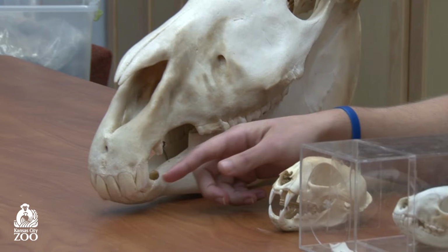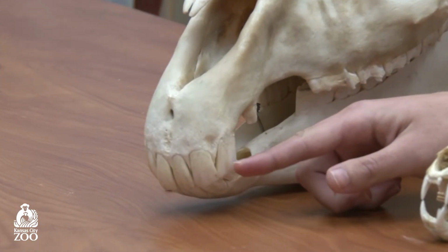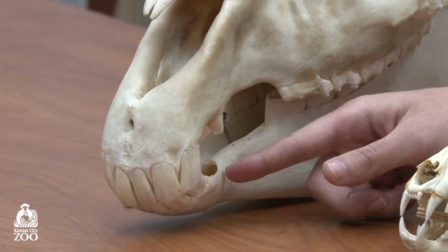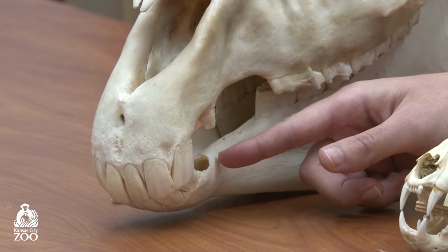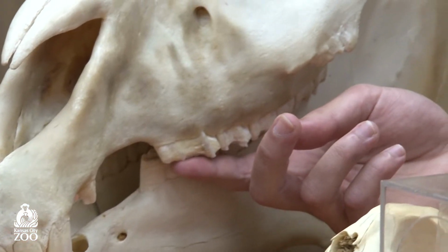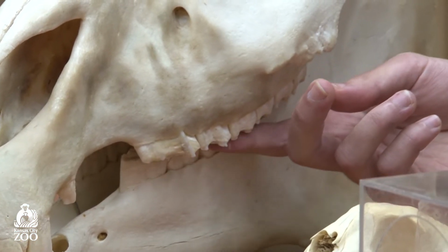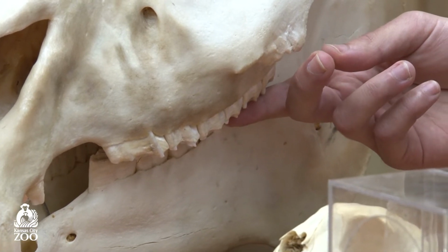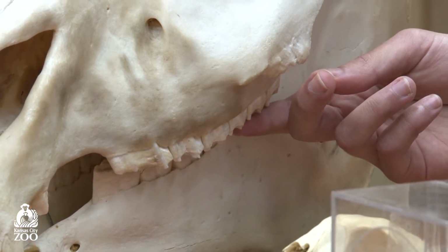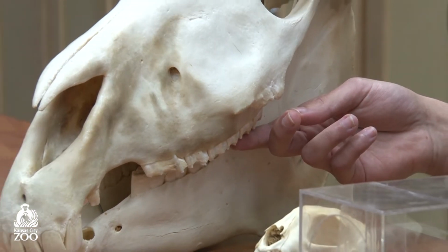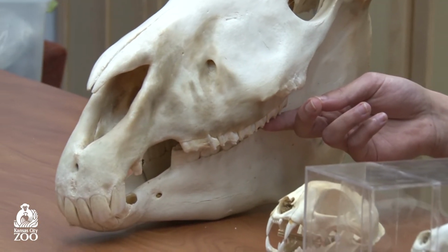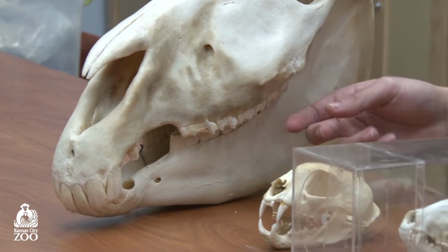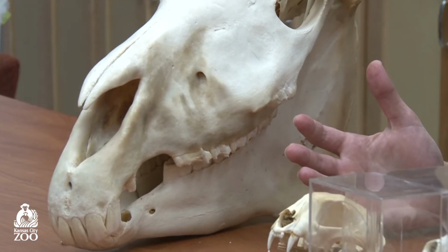Here we can see that it's got some pretty pronounced incisors. I don't see too pronounced of canines, if the prevalence of them at all. And then I see a large row of premolars and molars. So that means that this animal probably does a lot of grinding and crushing with its food. So taking your best guess, do you think this animal is gonna be an omnivore, a carnivore, or an herbivore?